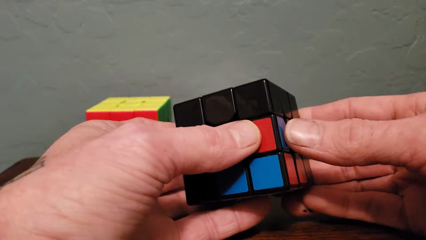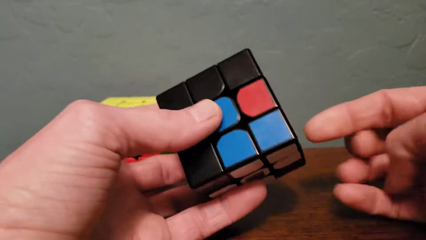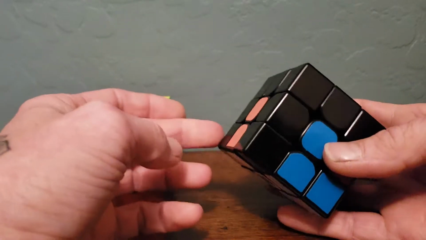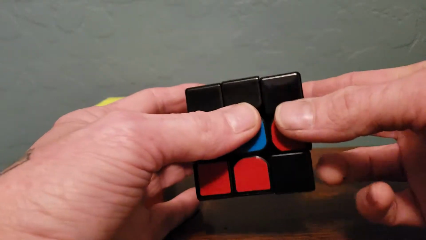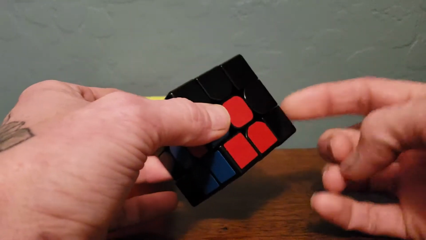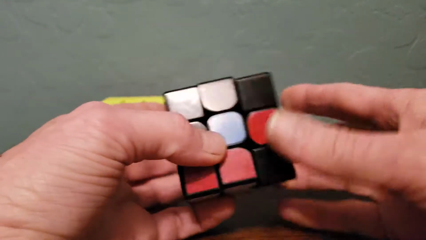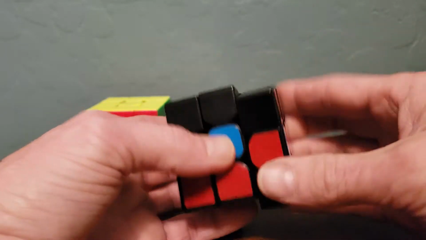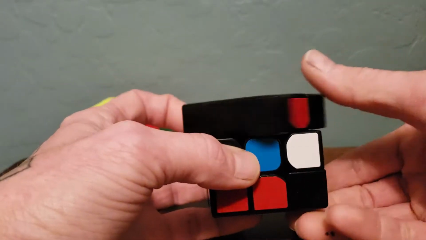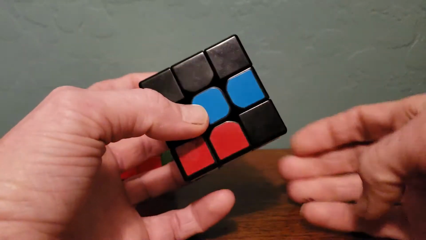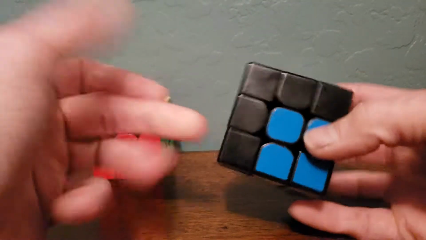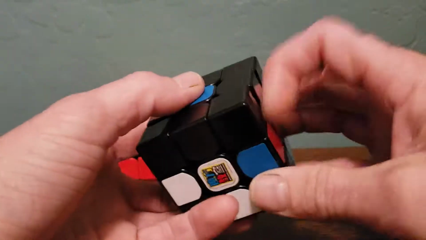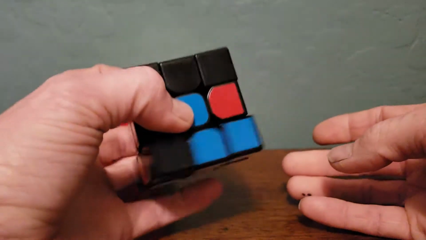To flip this edge, we're going to use any one of these three available slots. If this slot's available, you do a D prime. You're just borrowing this corner that's not solved yet. You do a sledgehammer that flips this edge and puts it right here. Then insert it, and then you put this back. So it's a keyhole thing. You can also do it with this slot. You just do a D, sledgehammer, insert, D prime.